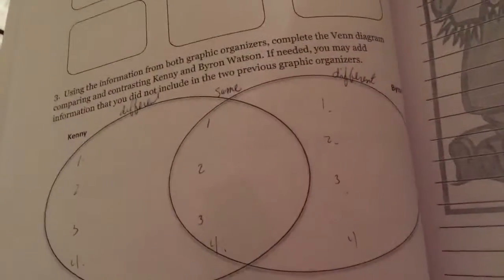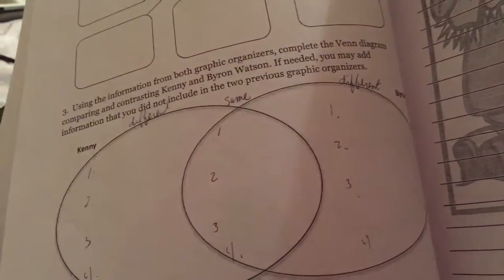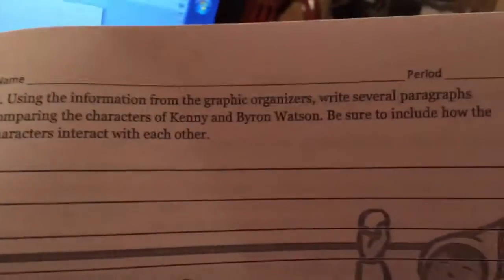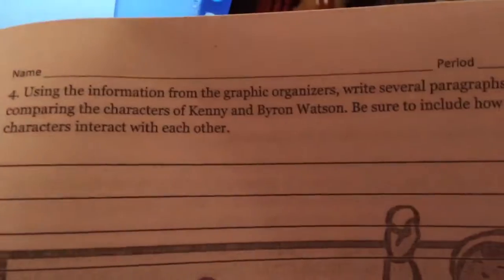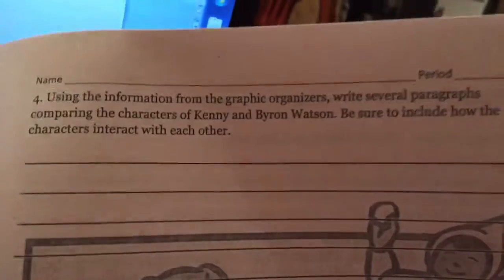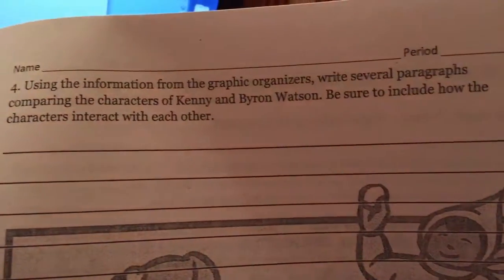Then you're going to look at the difference for Byron. Okay? How is Byron different? Then in the middle, how are both of them the same? And like I said, Miss Hare will let you know if it's correct, and you guys can do this chart together as a class. When you get done, you will then transfer this information onto page number 50, and it says, using the information from the graphic organizer, write several paragraphs comparing the characters of Kenny and Byron Watson. Be sure to include how the characters interact with each other.